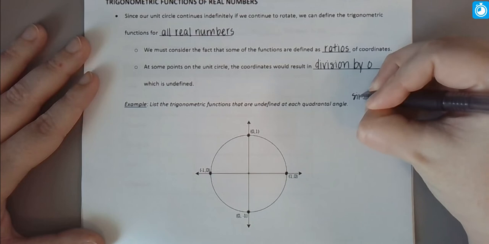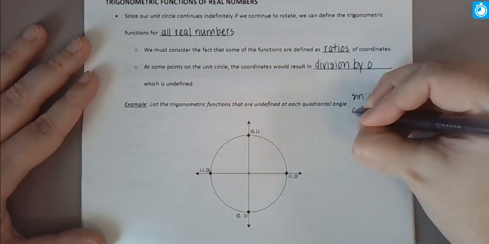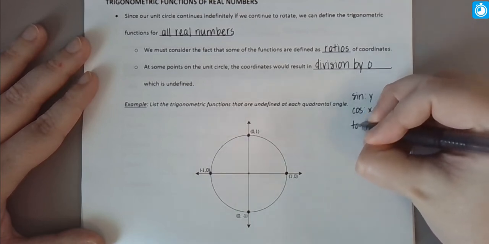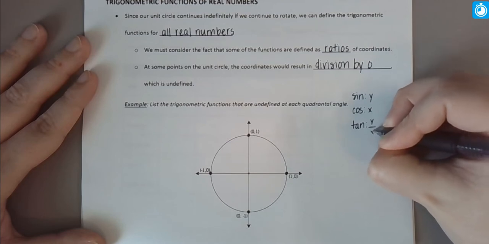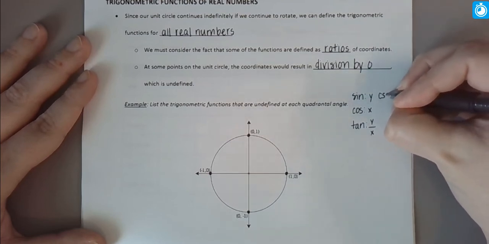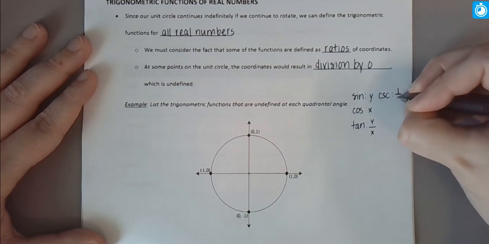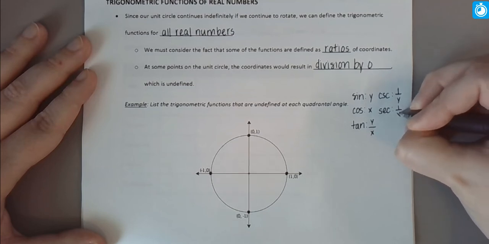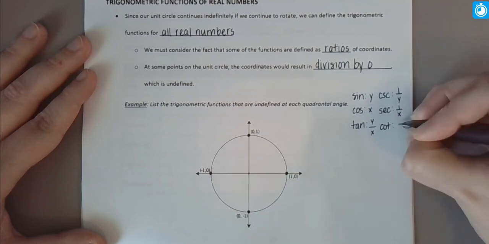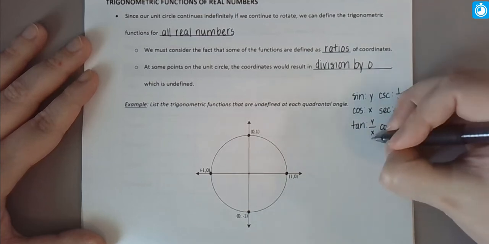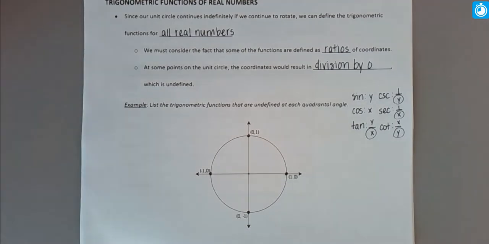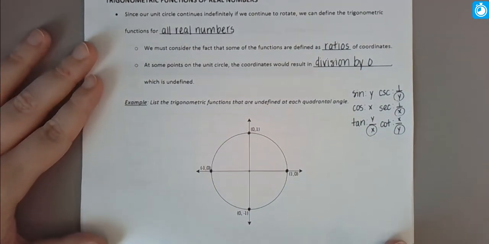So remember, sine is defined as our y. Cosine is defined as x if we're on the unit circle. Tangent is defined as y over x. And then cosecant, secant, and cotangent are the reciprocals. So cosecant is 1 over y. Secant is 1 over x. And cotangent is x over y. So what we want to pay attention to is the denominator for these four functions that are actually defined using division. Which denominator applies to which? That's going to tell us which ones are undefined at each location.